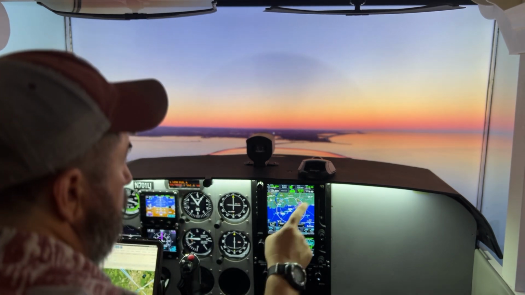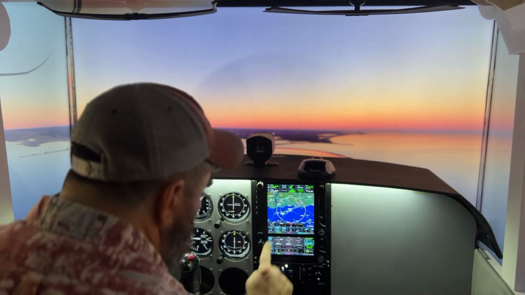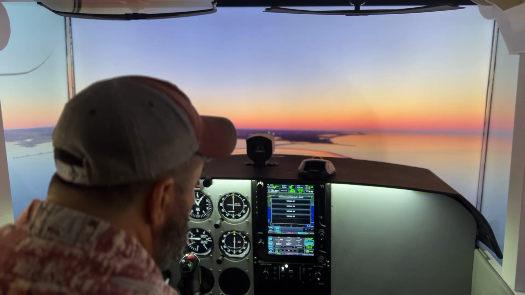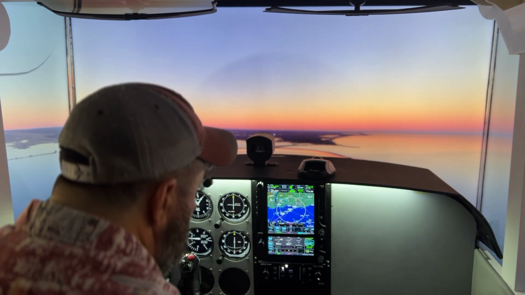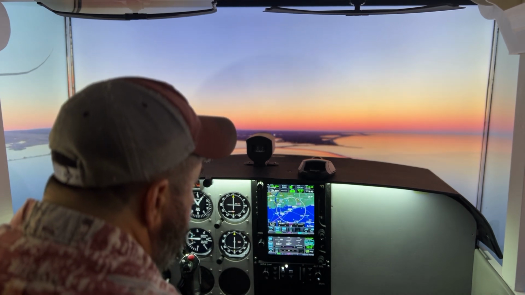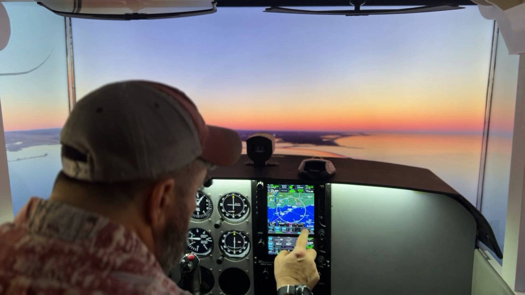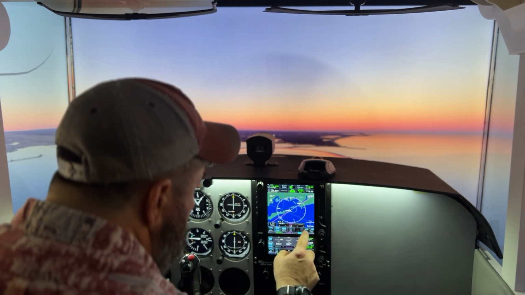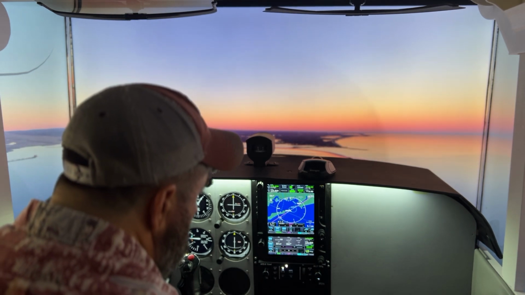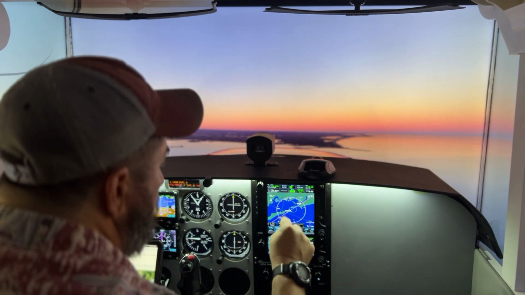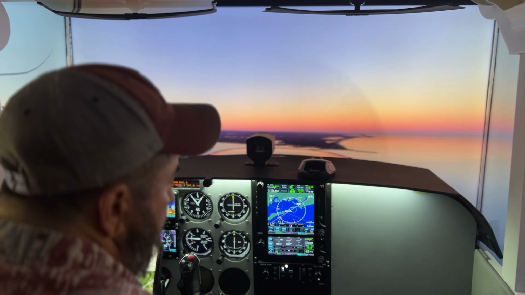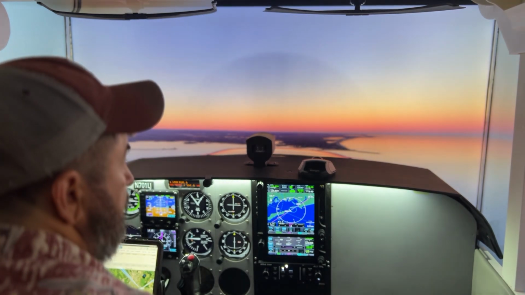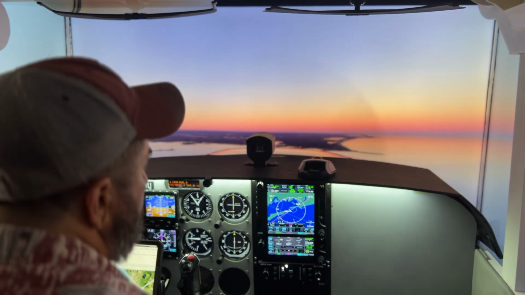I know there's a way to visually, visual 7 approach. Oh, nice. I know there's a way to visually edit your flight plan as you're going. I definitely don't know enough about the 650 or 750 to do that right now.